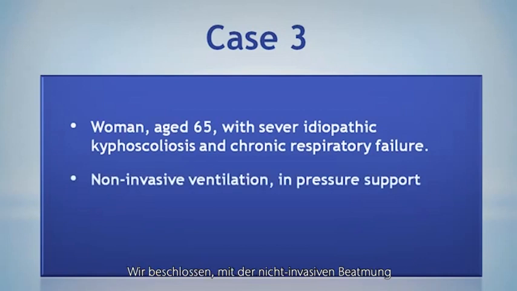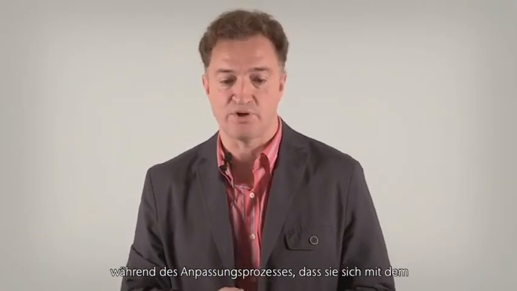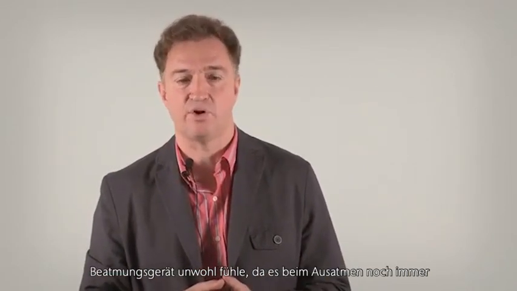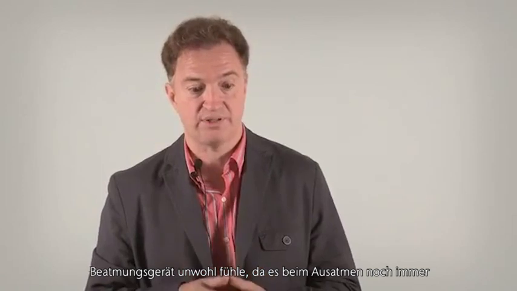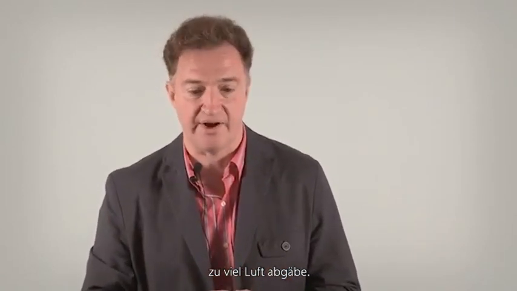We decided to start with non-invasive ventilation in pressure support mode, and the patient having a severe restrictive disorder, we decided to set a minimum inspiratory time of 1.2 seconds. During the adaptation process, the patient complained that she felt uncomfortable with the ventilator because when she was trying to exhale, the ventilator still gave too much air.